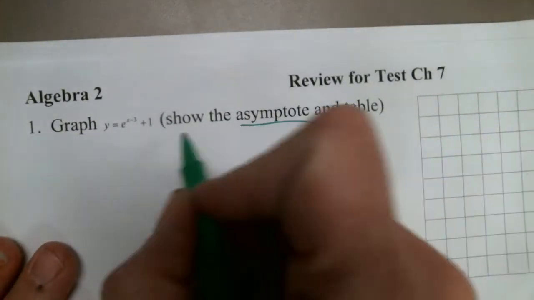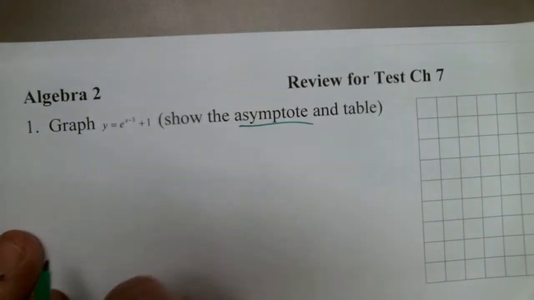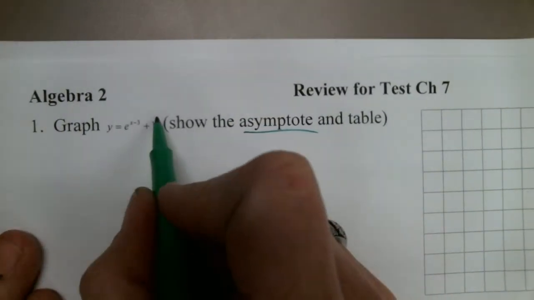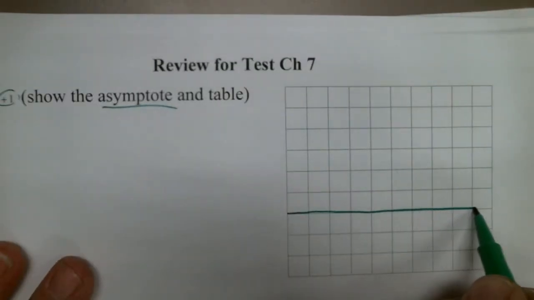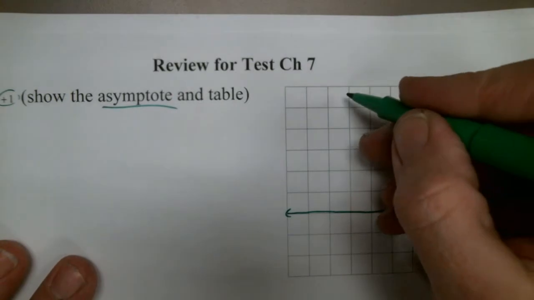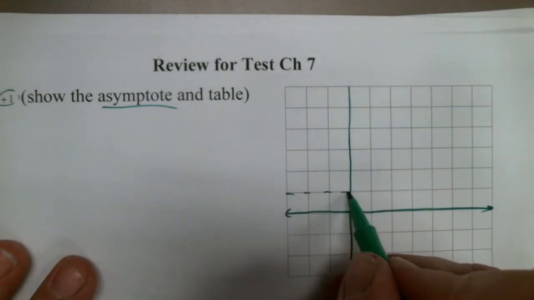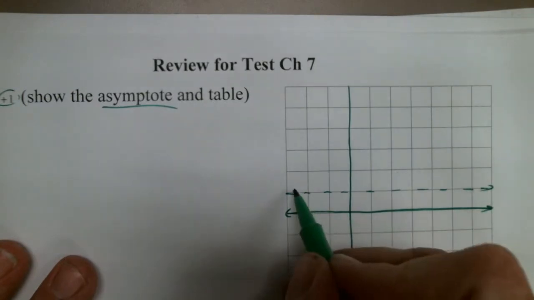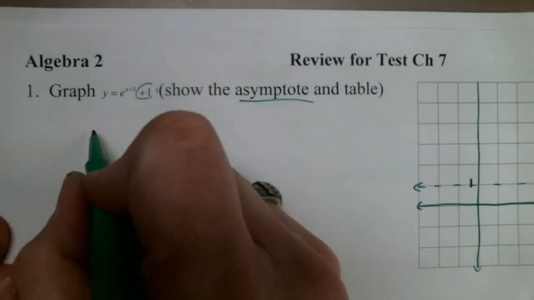So let's do the asymptote first. Because this is an exponential, it has a horizontal asymptote, and that's going to be at plus 1. So we can go to the graph. Put that in right away. XY axis. And at 1, put in our asymptote. There we go. Now the next part is to make the table.